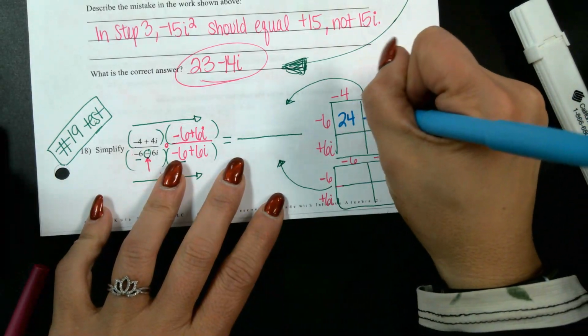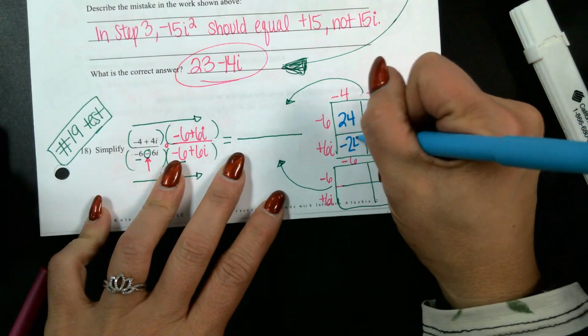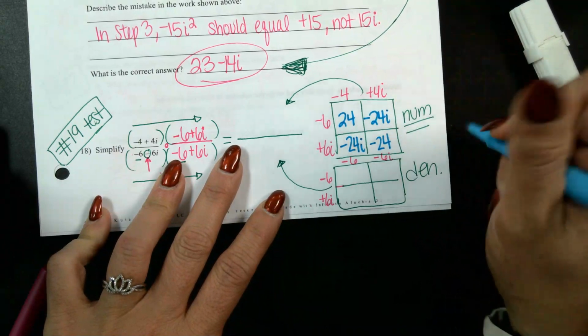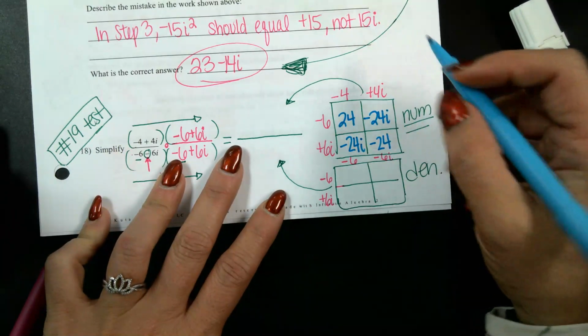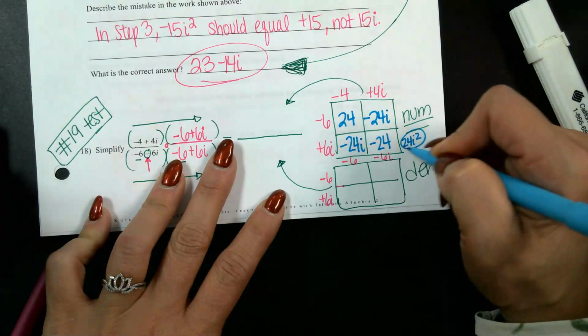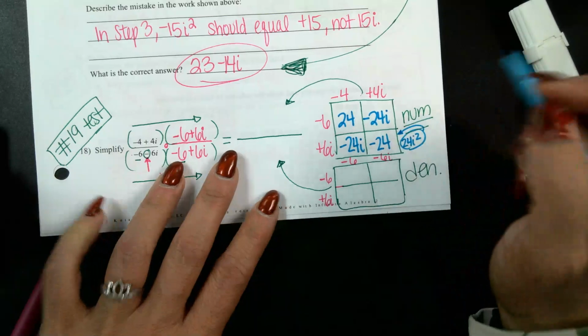Watch your signs, because you have lots of negatives and positives being multiplied together. Oh, that was a lot. Wait, how'd you get -24? Because this would have been positive, but then the i squared would turn it negative.